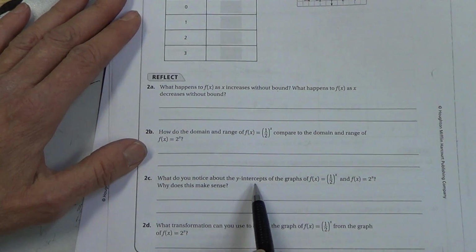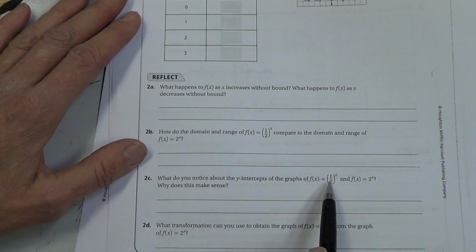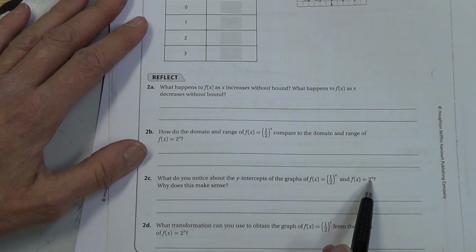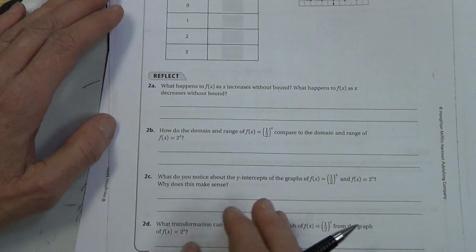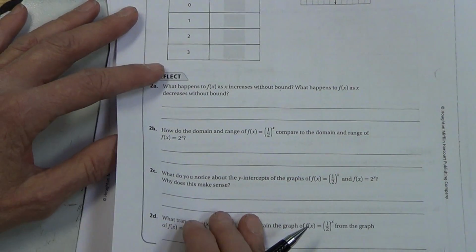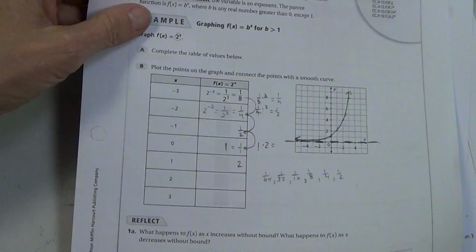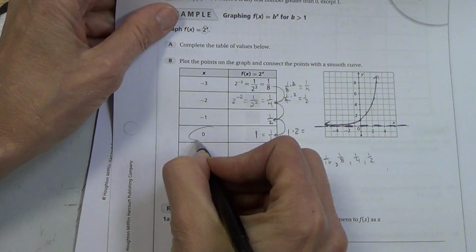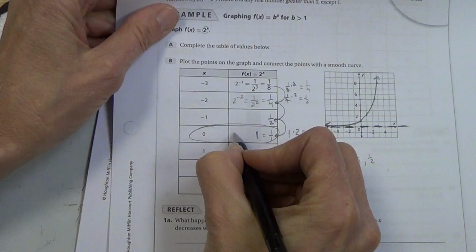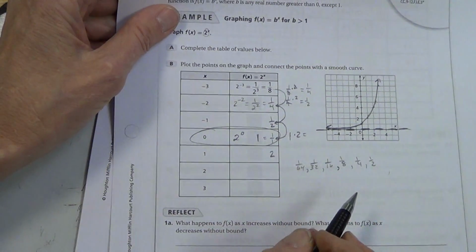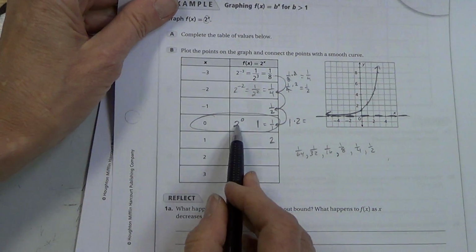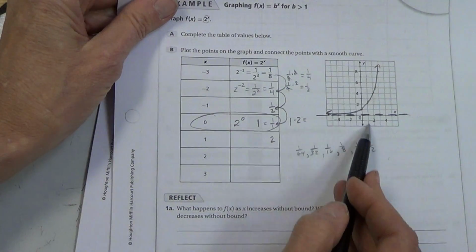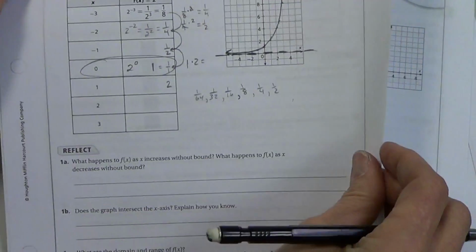What do you notice about the y-intercepts of the graphs of 1/2 to the x and f of x equals 2 to the x? Why does this make sense? Well, let's go back and look at the y-intercept here. It was when 2 was to the 0th power. Anything to the 0th power equals 1. So when x is 0, it's going through at 1.